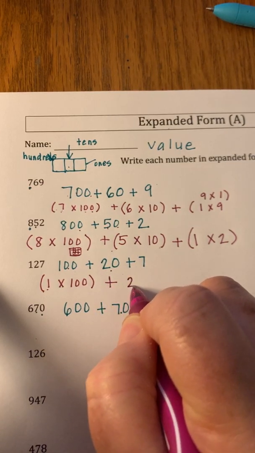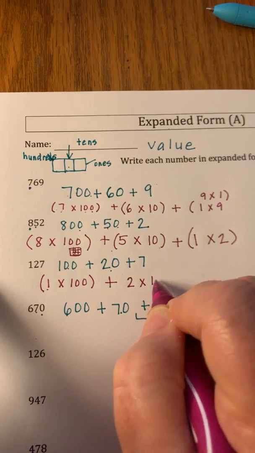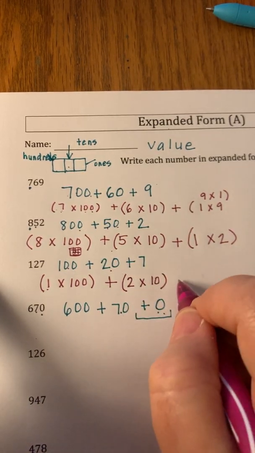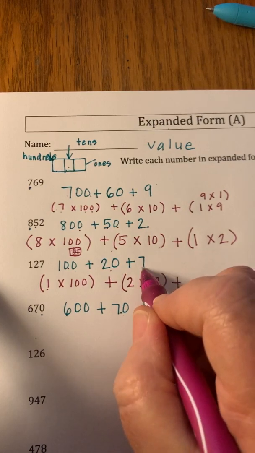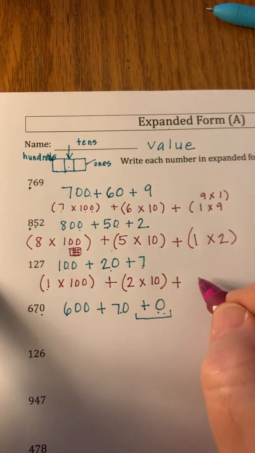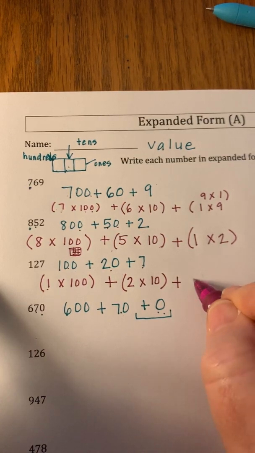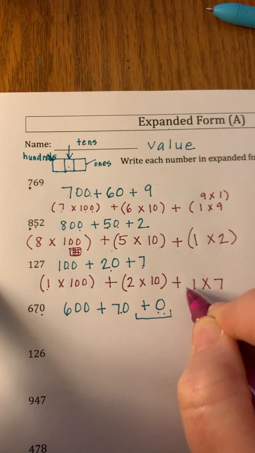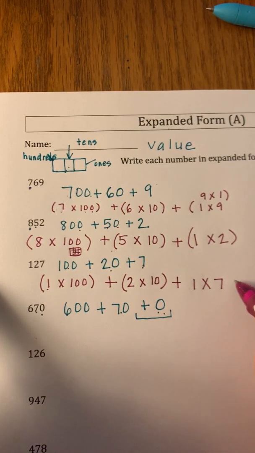We need 2 of those 10 sticks. Plus, this number is 7. The value is 7. I would do 1 times 7. One group of 7.